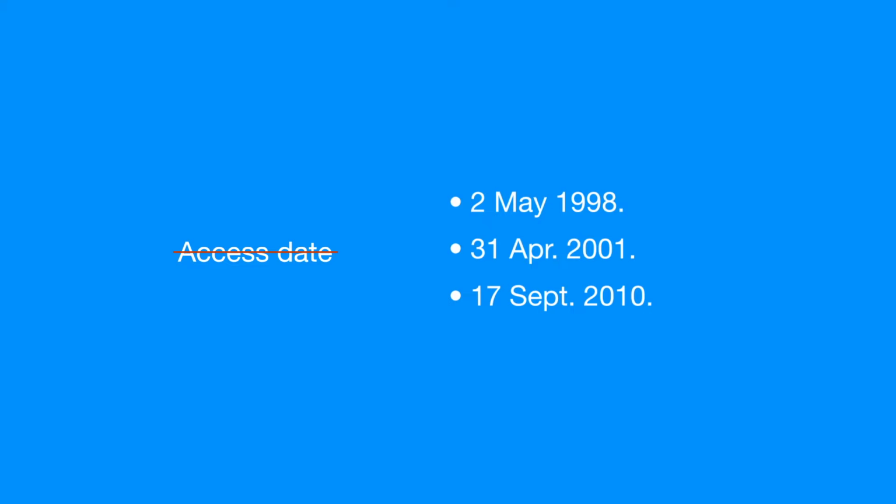While this used to be the case, you no longer need to include the date you accessed the website. If you still want to add this information, list it after the URL in the day, month, year format, using the proper month abbreviation.